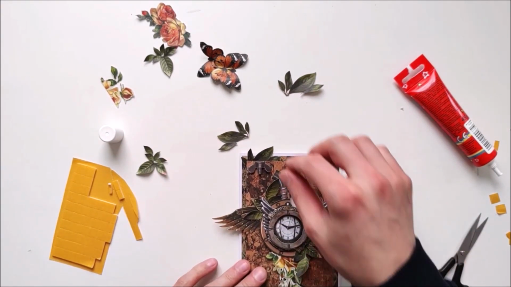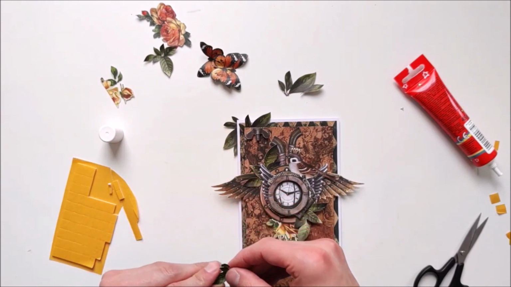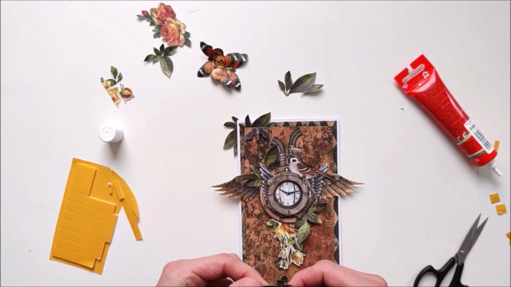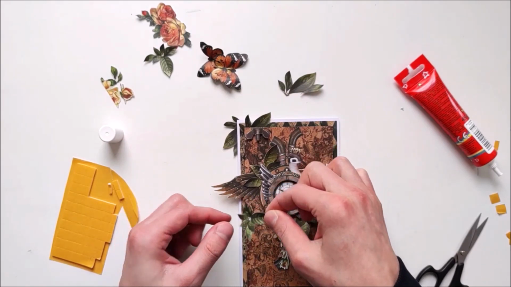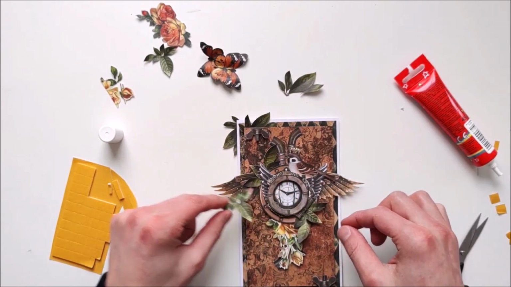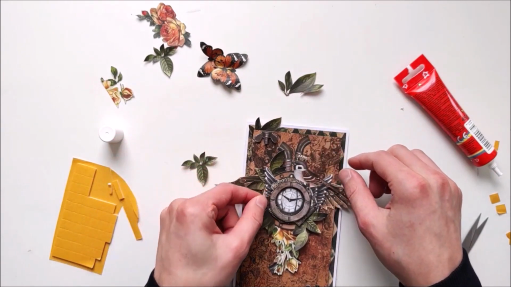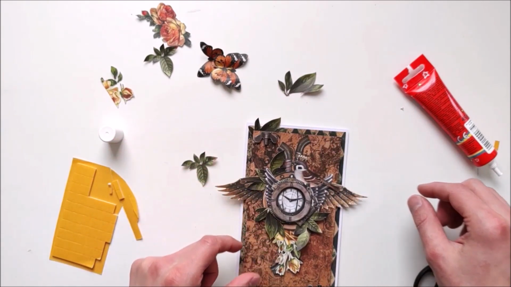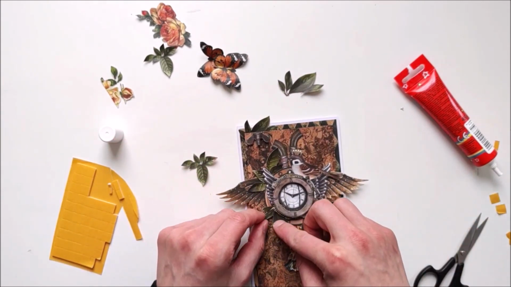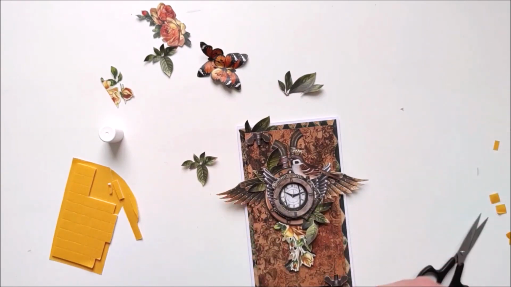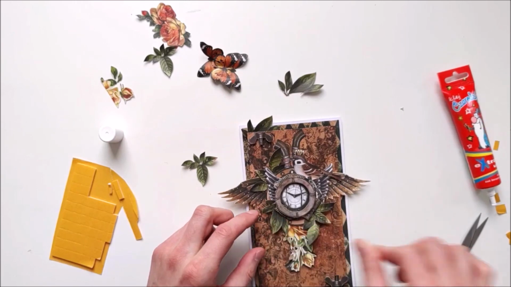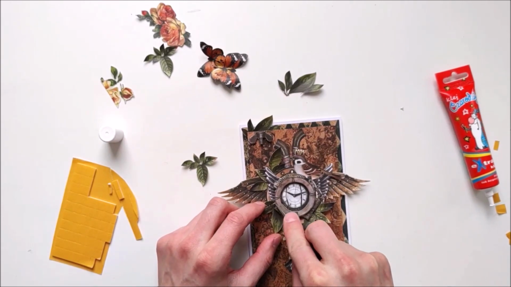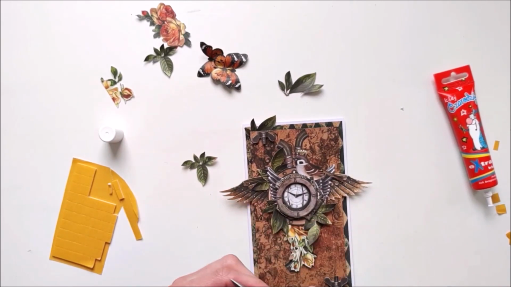where the composition is too empty. And add these green leaves just around the wings and around the clock, the metal frame. More or less the same way as I made in the video.